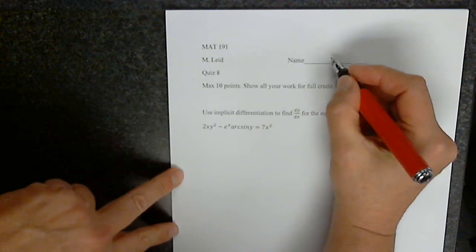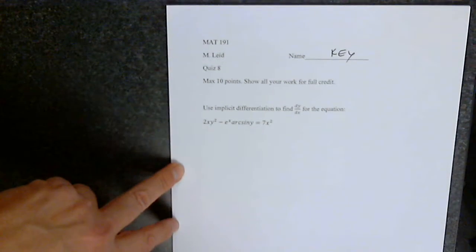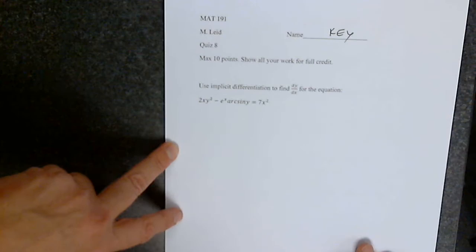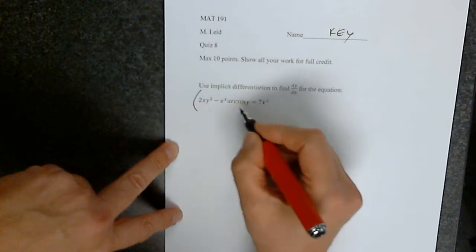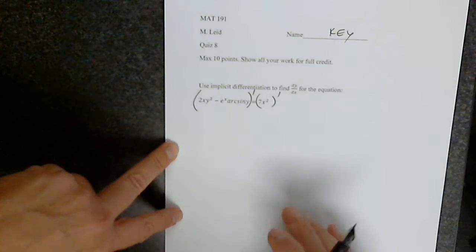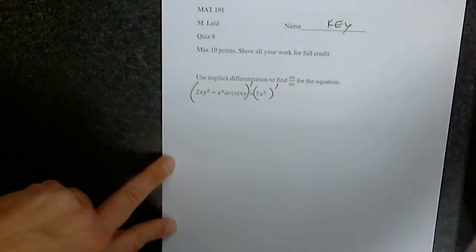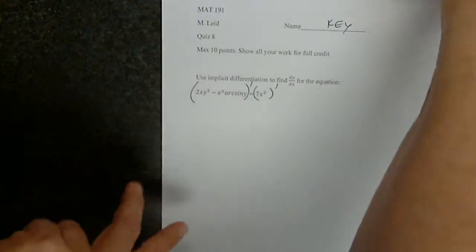Okay, so we're asked to find dy over dx implicitly. So nobody can solve this for y, right? So I will differentiate the left-hand side. I will differentiate the right-hand side. I'm coming back to this. I did not forget.